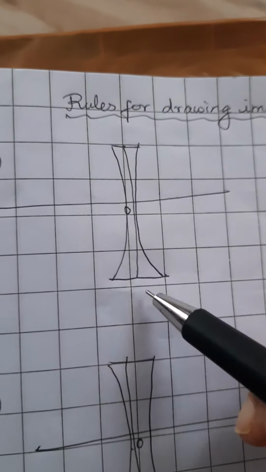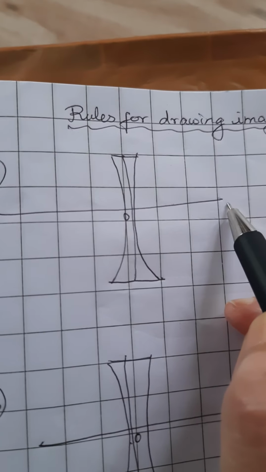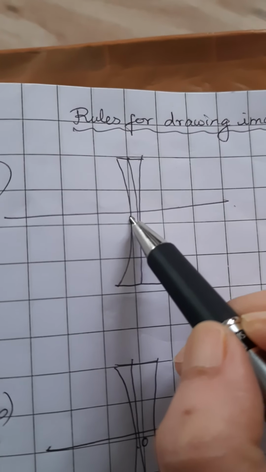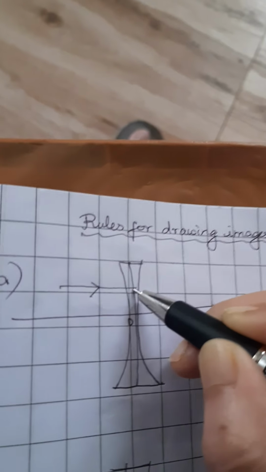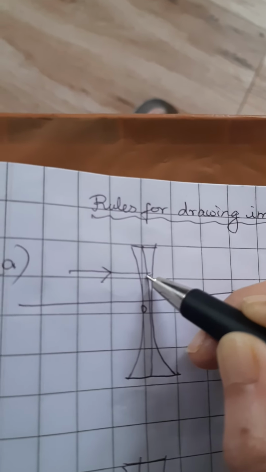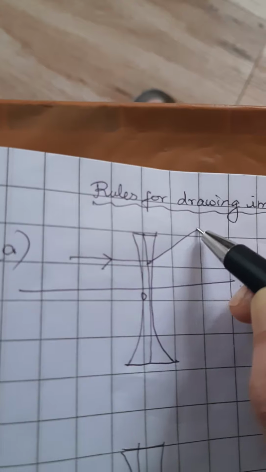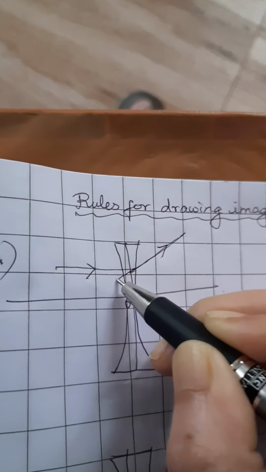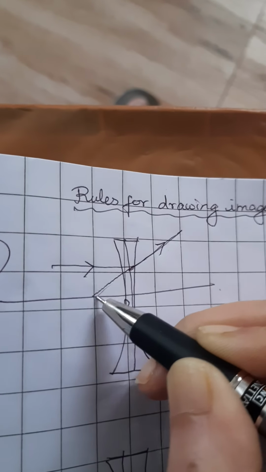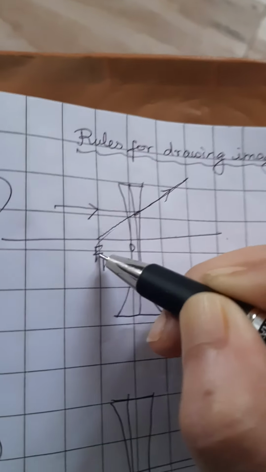Now let's look at the rules for drawing images in concave lens. I'm drawing a concave lens here, and this is your principal axis along with the optical center. Now a ray of light in this case which is parallel to the principal axis will appear to come out from the first principal focus. After refraction, it will go away in this direction. If I retrace back its path, it will appear to come out from the first principal focus.